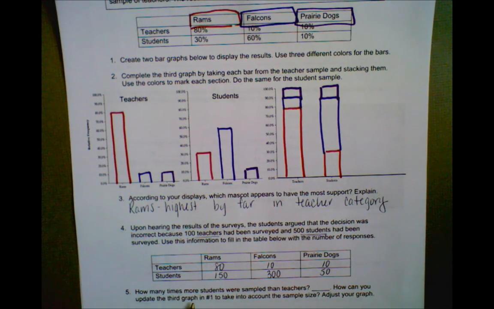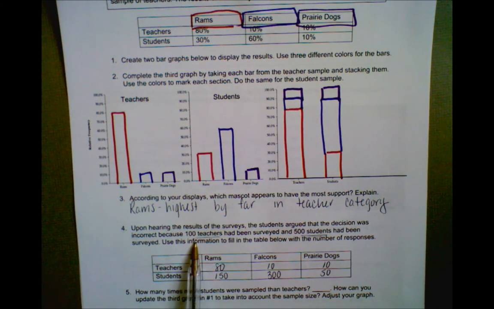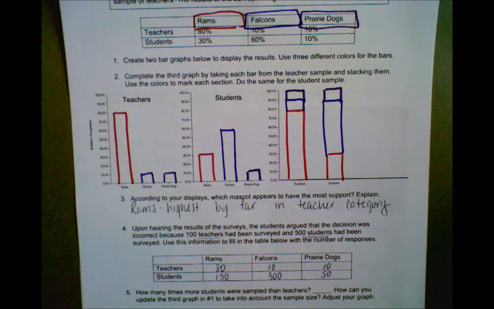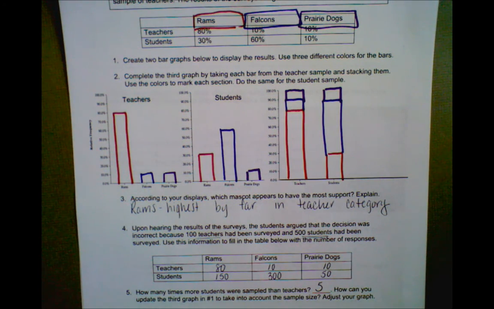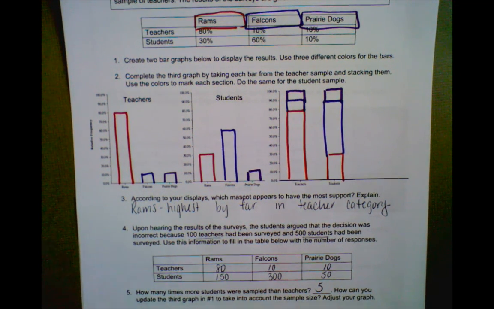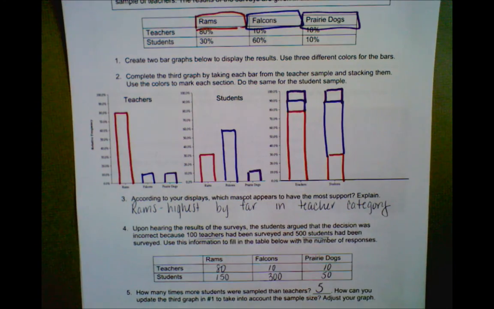Now, how many times more students were sampled than teachers? 100 times 5 gets us to 500 students, so 5 times more students than teachers. And we can update this third graph over here to reflect that difference in sample size. Basically, if you have 5 times more students than teachers, the bar for students should be 5 times as wide as the bar for teachers.